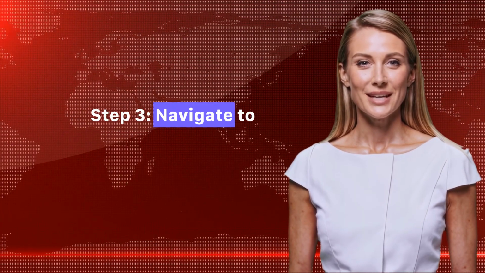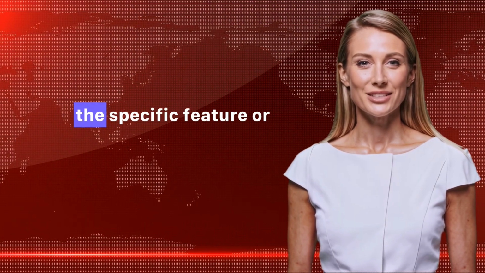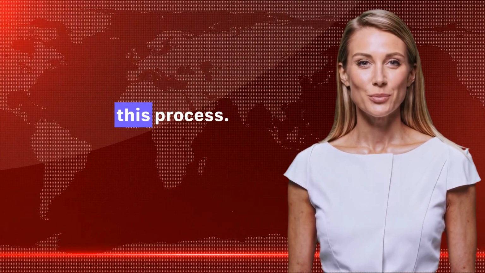Step 3. Navigate to and click on the appropriate section or tab where you can access the specific feature or tool you need for this process.